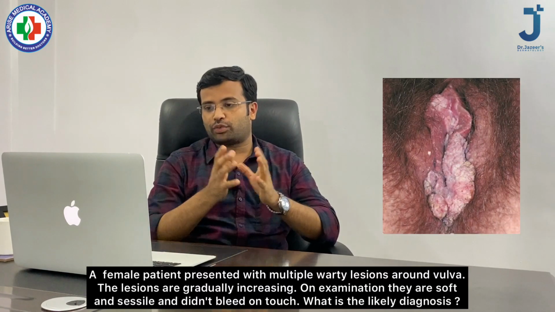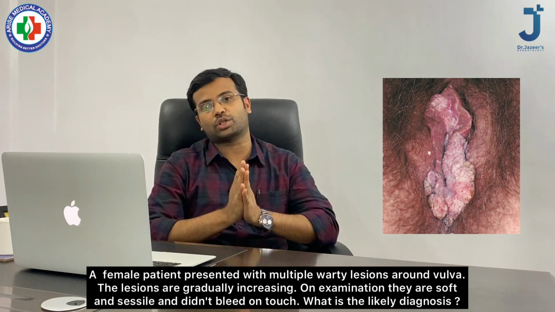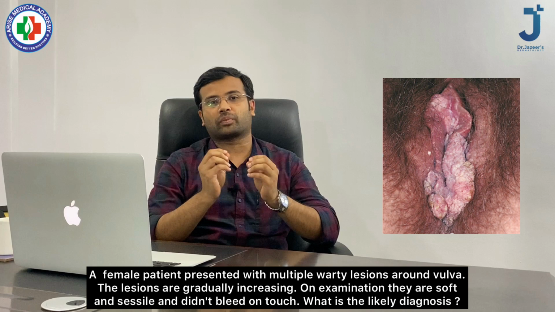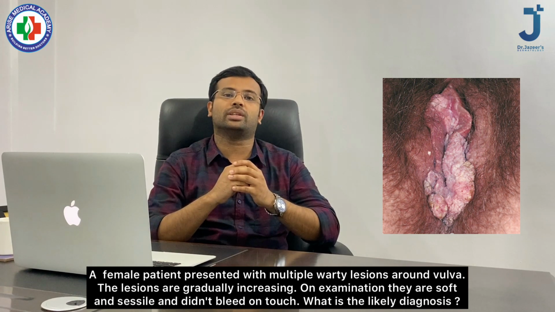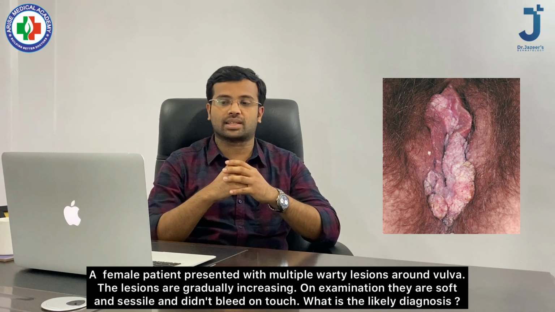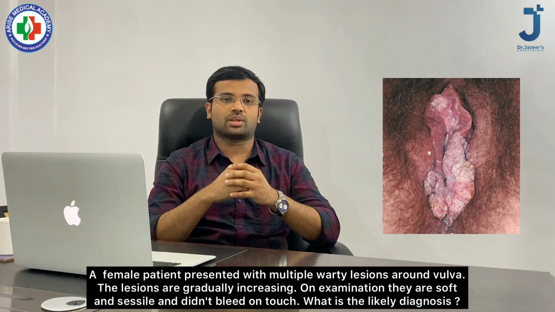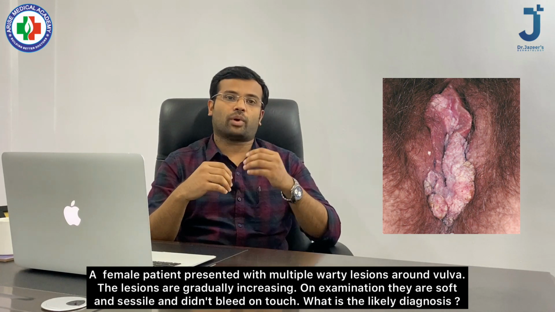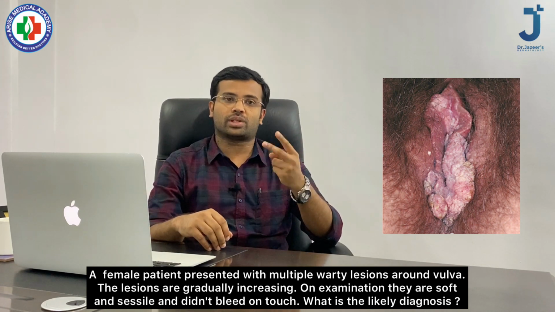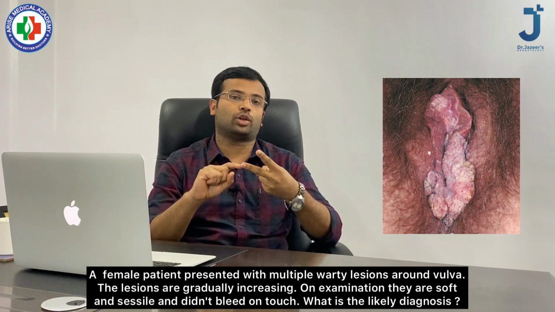So let's see the next question. A female presented with multiple warty lesions, and the image shows warty lesions over the vulva. On examination they were soft and sessile and do not bleed on touch. What is the likely diagnosis? All of us usually get confused between condyloma lata and condyloma acuminata.